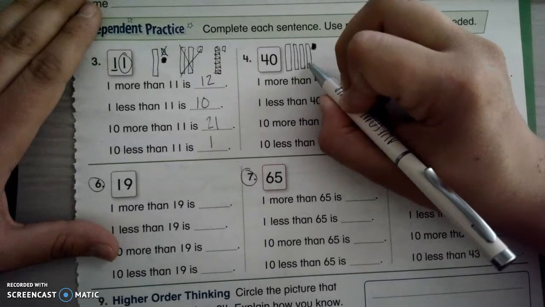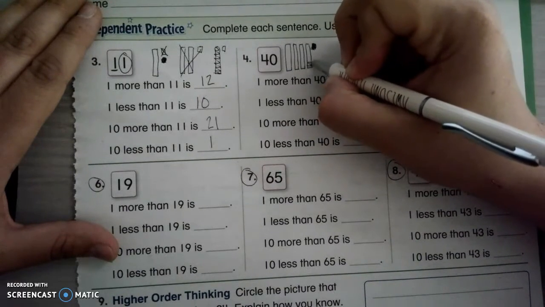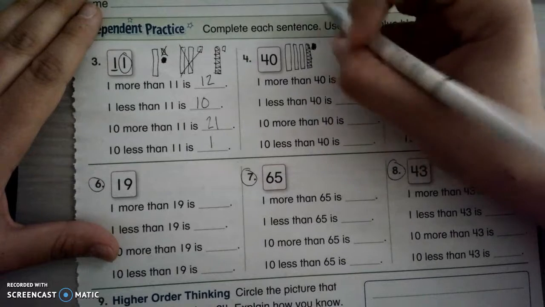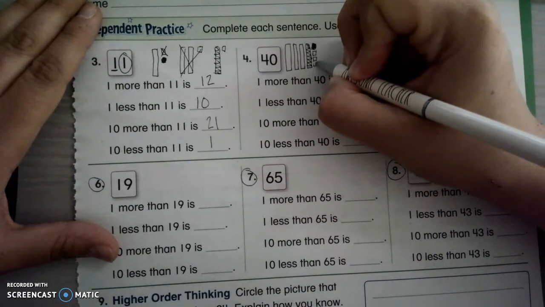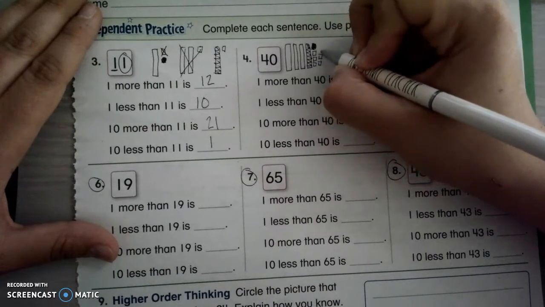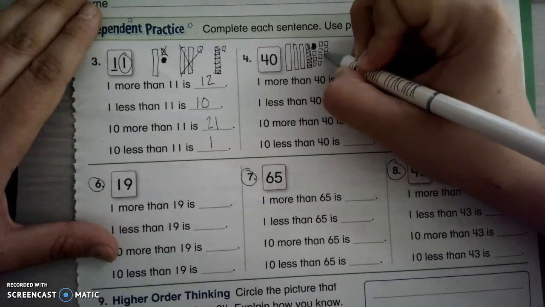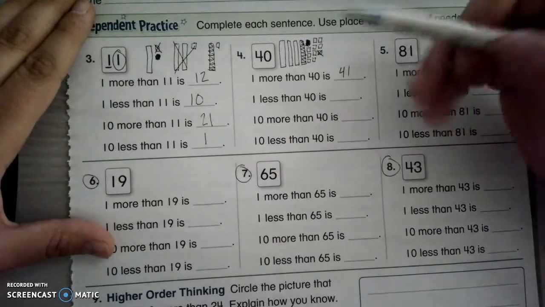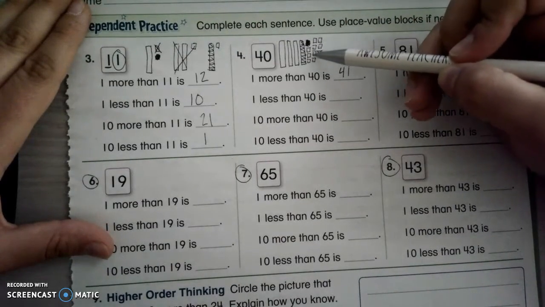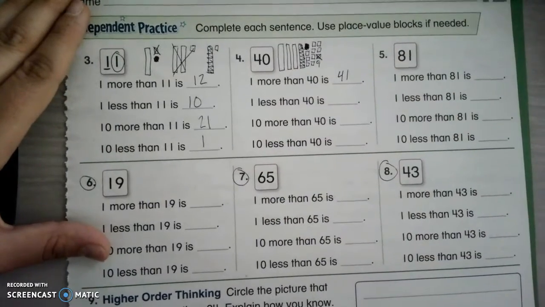So it wants us to take a 10 and take away 1. So I'm going to scribble out this 10, and I'm going to turn it into ones. 1, 2, 3, 4, 5, 6, 7, 8, 9, 10. Take away 1 of them and cross it out. So I have 1, 2, 3, 4, 5, 6, 7, 8, 9. I'm going to write 9 under here so I don't forget.